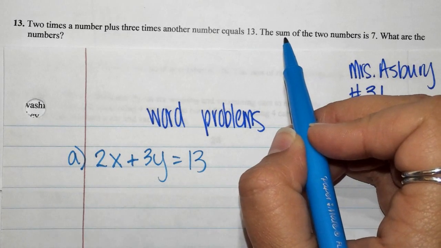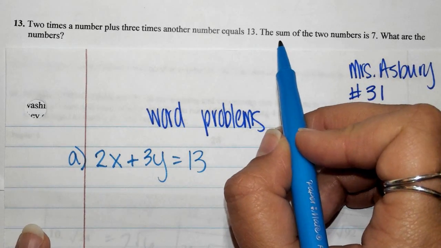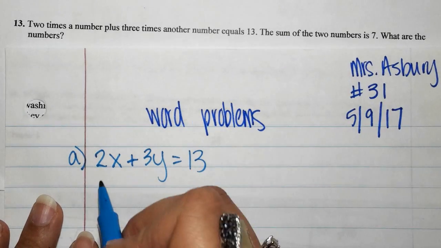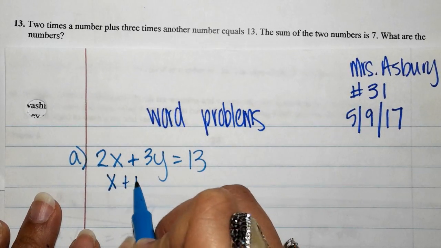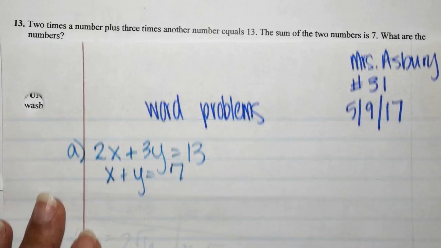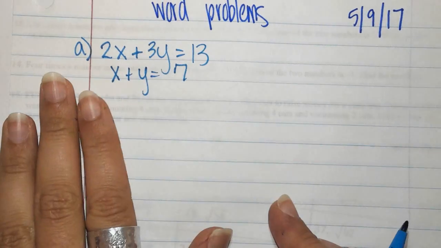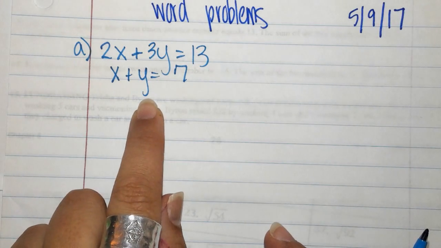Alright, then it says the sum of the 2 numbers is 7. So what does sum mean? We add. So x plus y equals 7. Alright, let's solve it and figure out what the numbers are. We eliminate. We eliminated x last time, so I want to eliminate y this time.